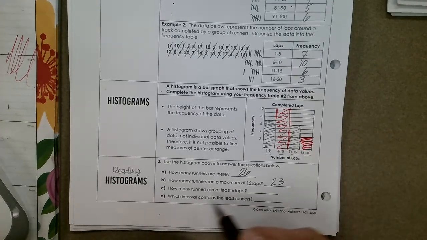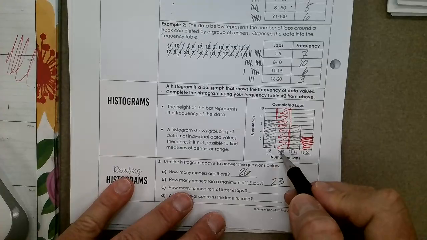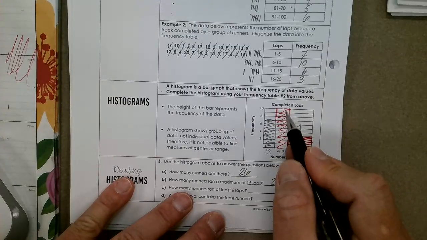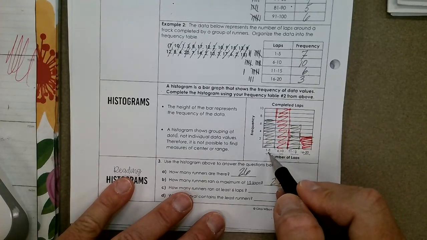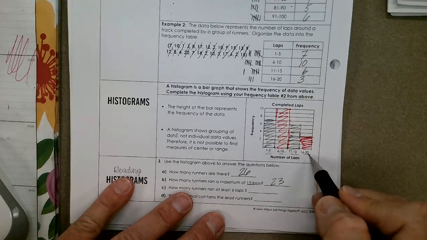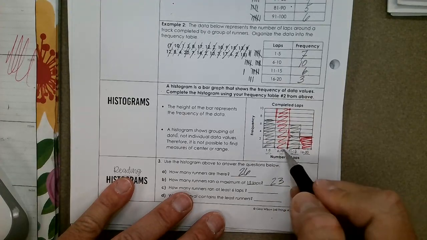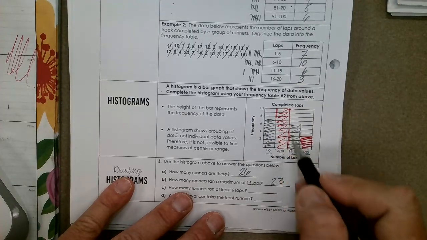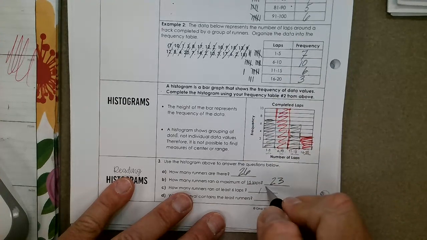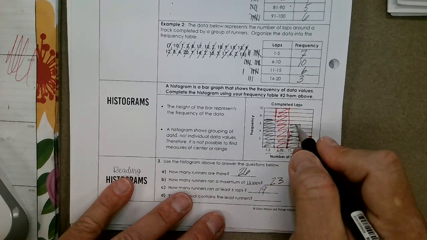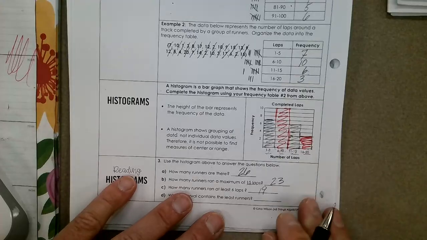So how many ran at least 6 laps? So we're going to add this column, which is 10, because here's 6. These didn't run 6. These ran 11. So I need to add these three bars up. And when I add these 3 bars up, I end up with 19. 10 plus 6 plus 3 is 19.